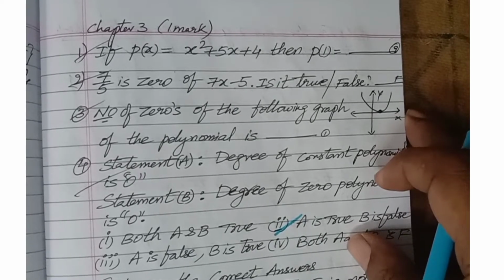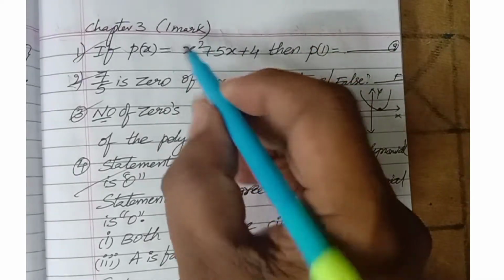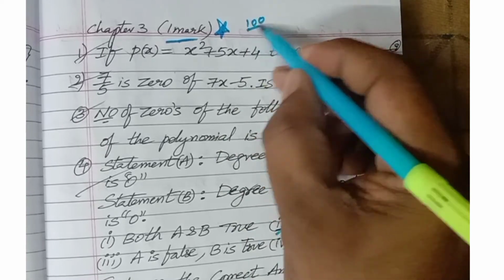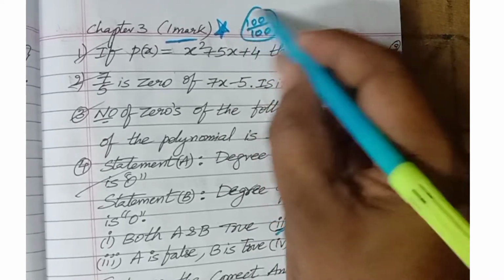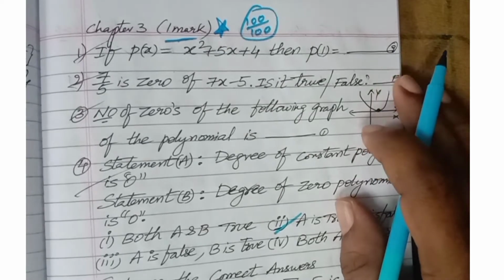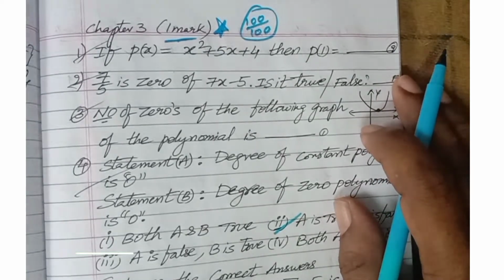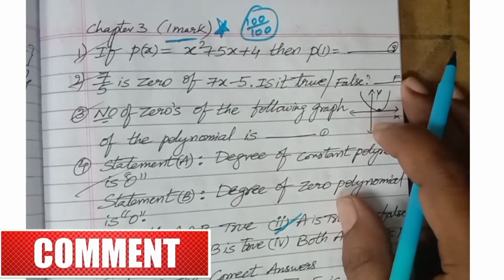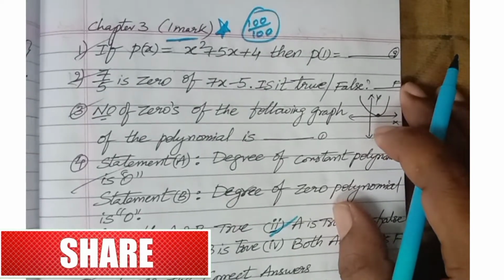Polynomial 1 mark questions. So here in 10th we are having 1 mark questions which are very important. If you want to get 100 by 100, this 1 mark will play an important role. These are some models from the papers, selected models. These questions will come compulsorily, damn sure.